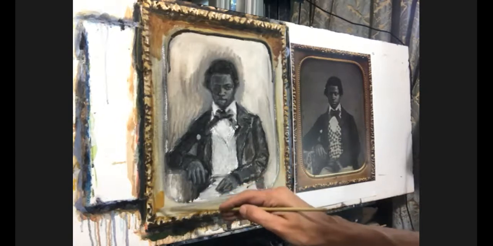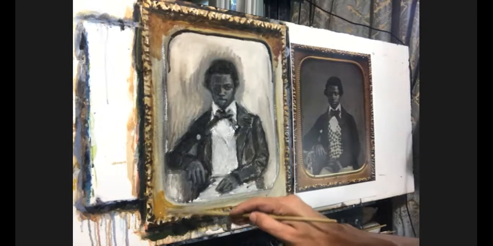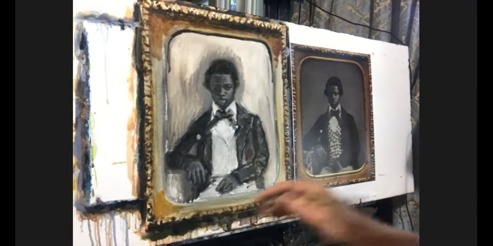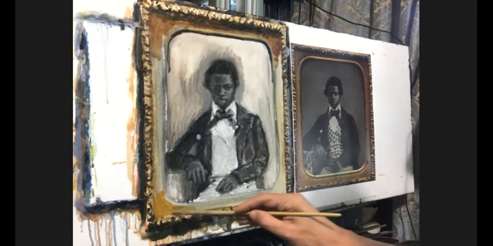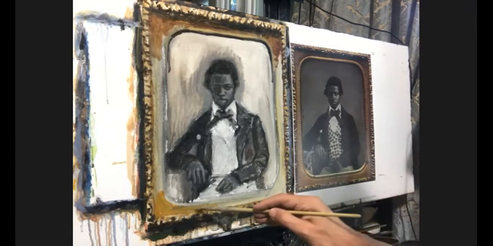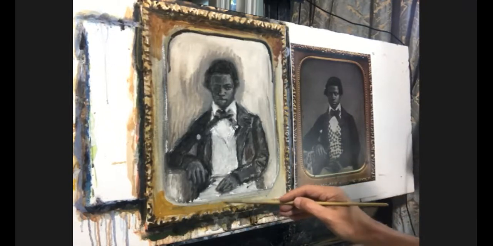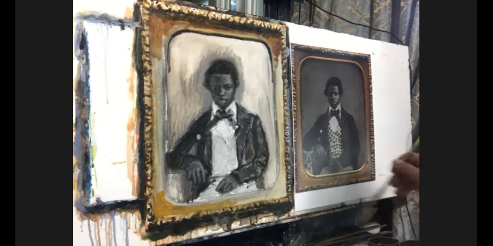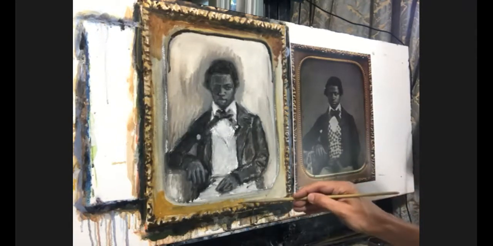So again, just bringing this frame outside. I think that's good. Just to build, I'm going to try to do non-conforming brush strokes also to make sure that it just feels a little stronger and not predictable.